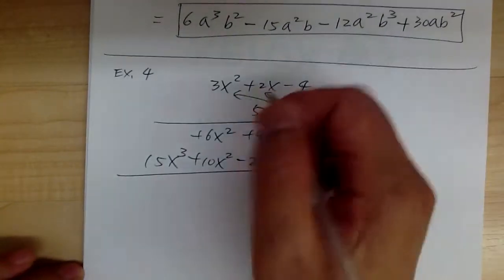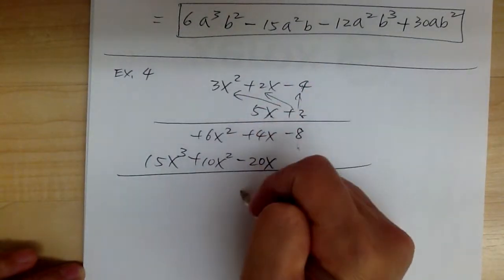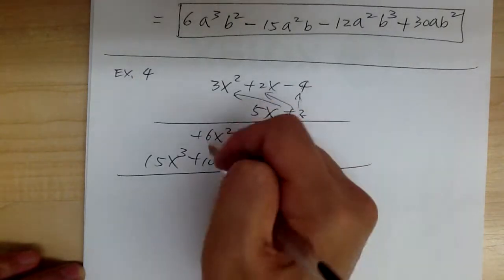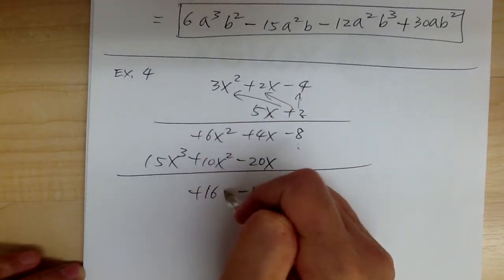And from here, you just go and add. Minus 16x, right? Opposite sign, you subtract the numbers, right? Same sign, you add the numbers.